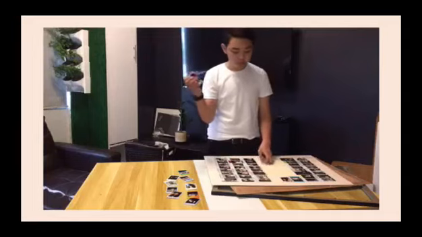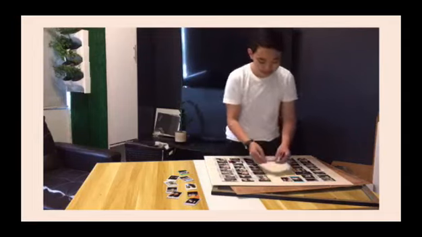I will put portrait photos here in the middle to make it balanced.